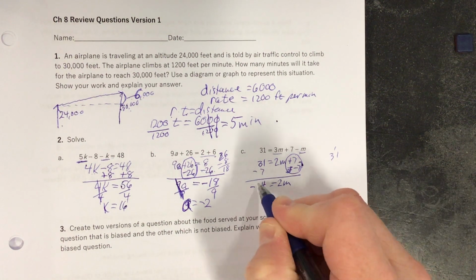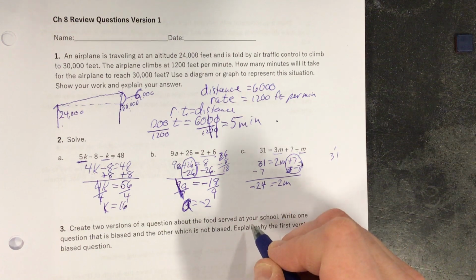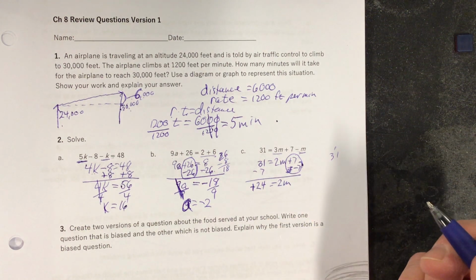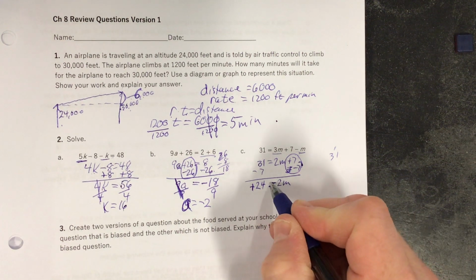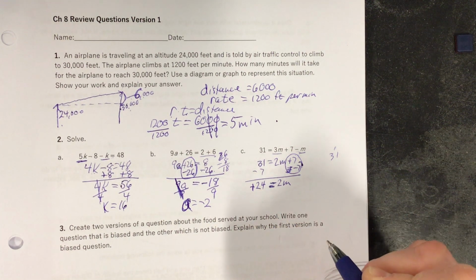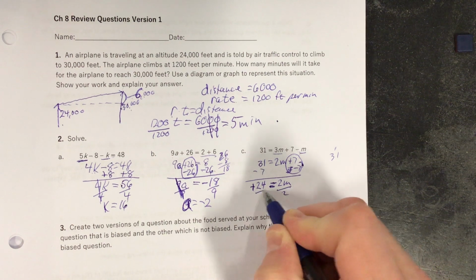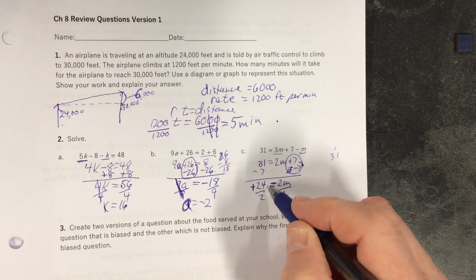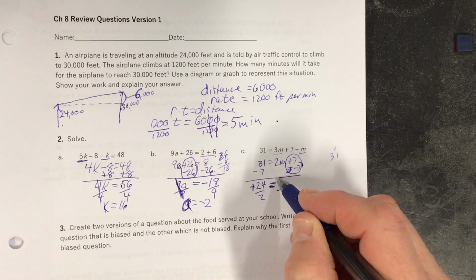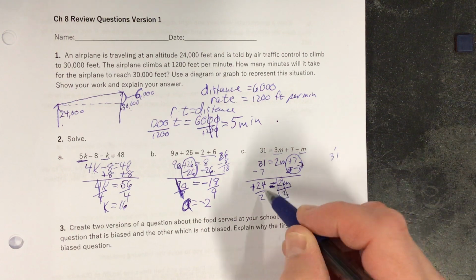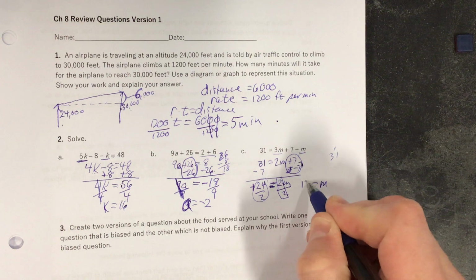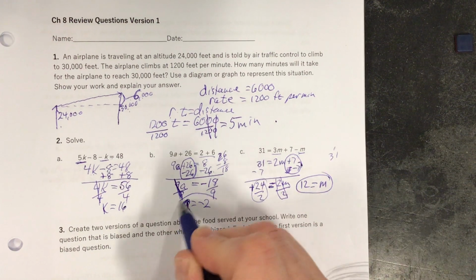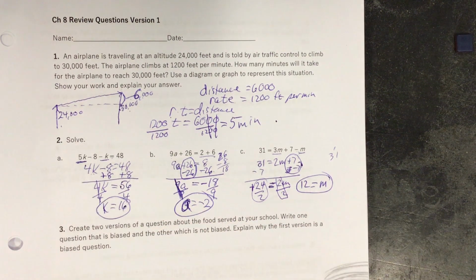It looks like 24. It's going to be a positive 24, though, not negative. And this is an equal sign, not a negative sign. Sorry about that. Now I'm going to divide by 2 here, to get rid of this 2 in front of the m. That's my giant 1. This will be 12. M equals 12. There's your solution. Okay? That's number 1 and 2.